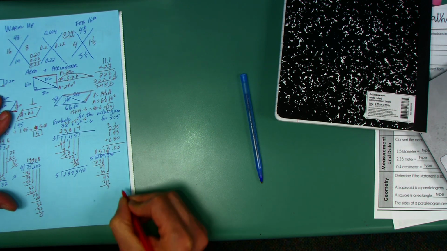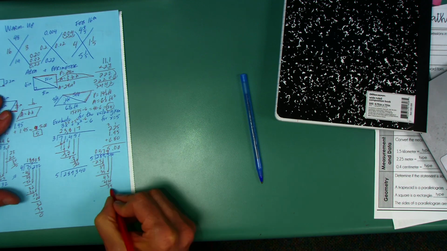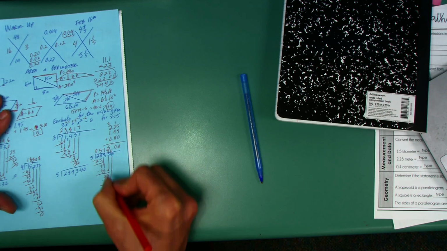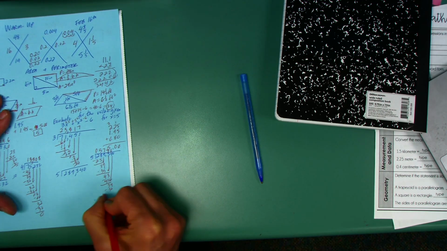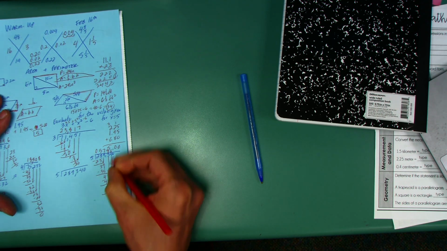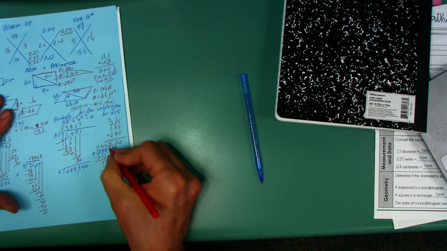I subtract. What do I do now? Bring down the next number. Now, can I go 7 again? No, because 35 is bigger than that. I need to get as close as I can without going over. I'm going 6. 6 times 5 is 30. What do I do now? Bring down that next number, and 5 goes into 10 twice. And I'm done. So let's rewrite that.